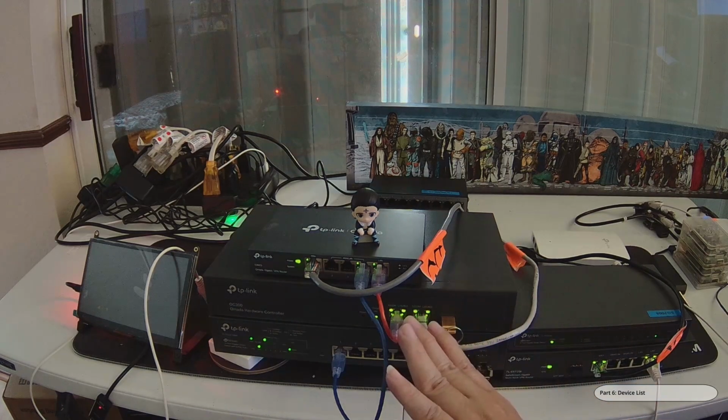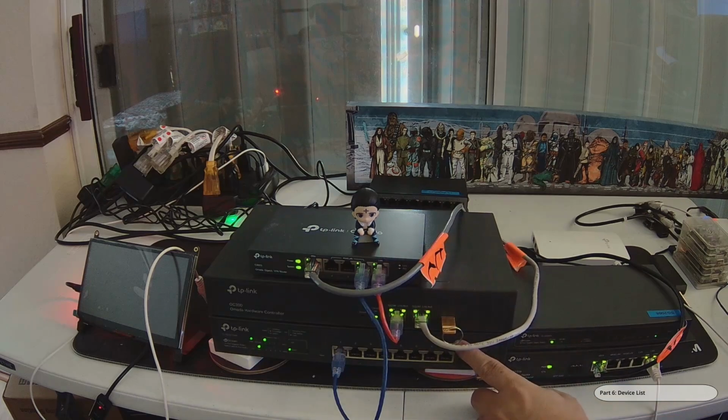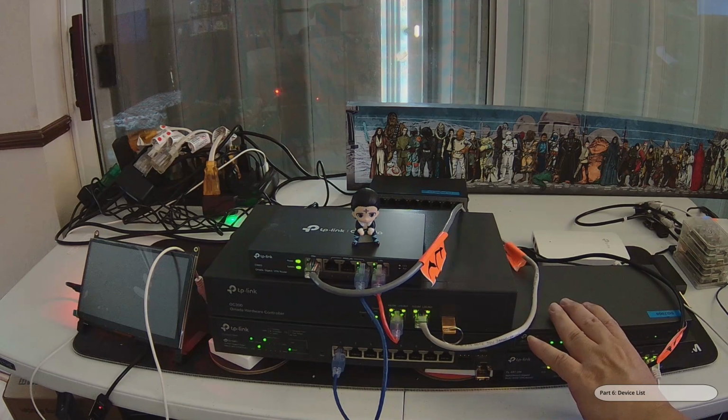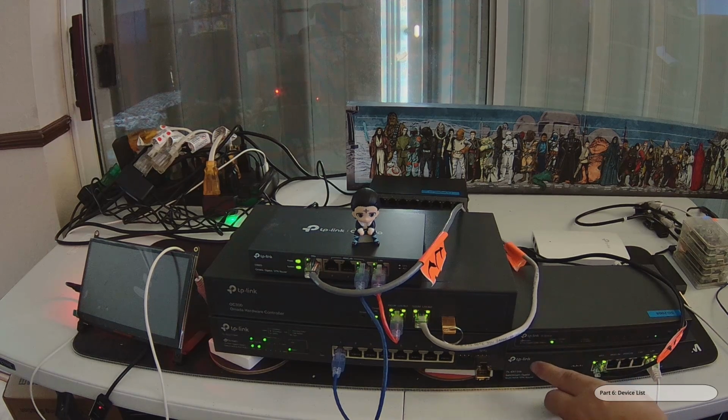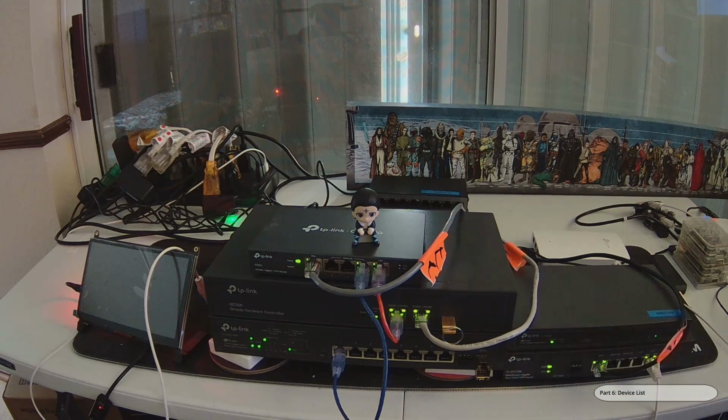For Omada, I will be using an ER605 for my gateway, an SG2210MP for my switch. Since this is an SDN configuration, I also have an OC300 as my controller. For the traditional configuration, I will be using the device's respective management console. I will be using the ER7206 as my gateway, as well as an SG2008 for my switch.